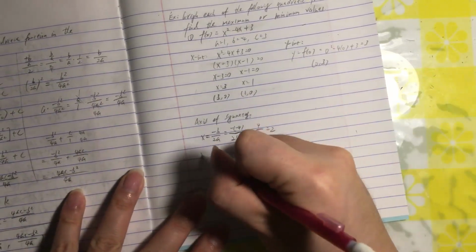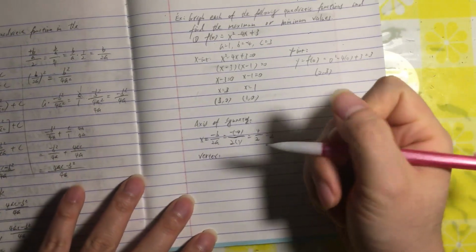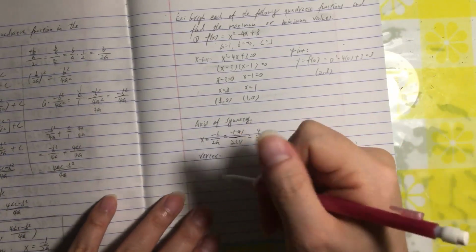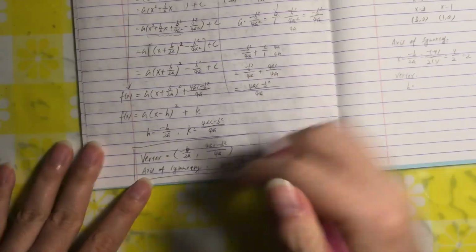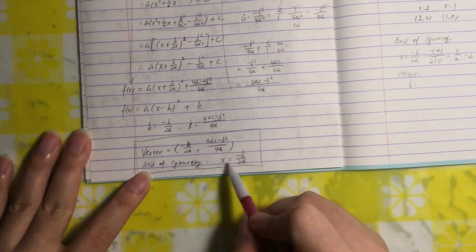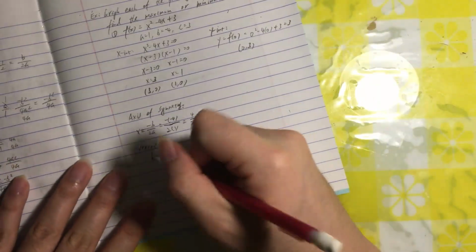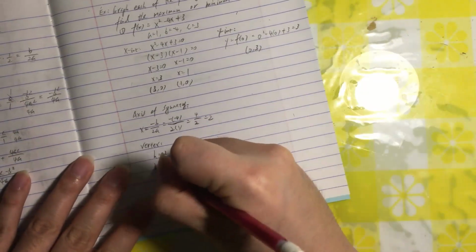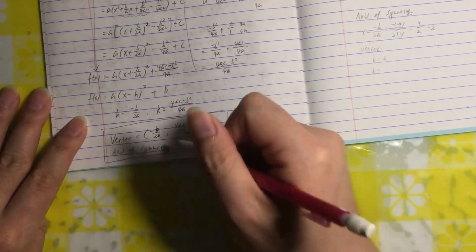Next, find the vertex. How do we find the vertex? For the vertex, we need to find h and k. h is negative b over 2a, which is the same as x here, which is 2. For k, we can use this formula: 4ac minus b squared all over 4a.